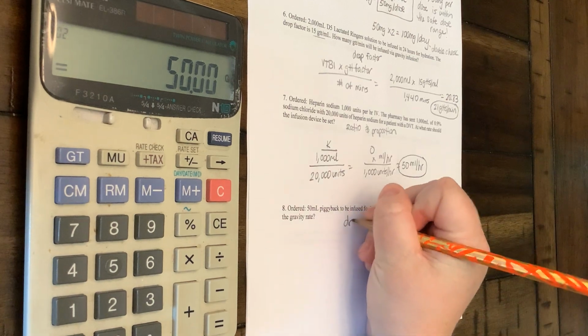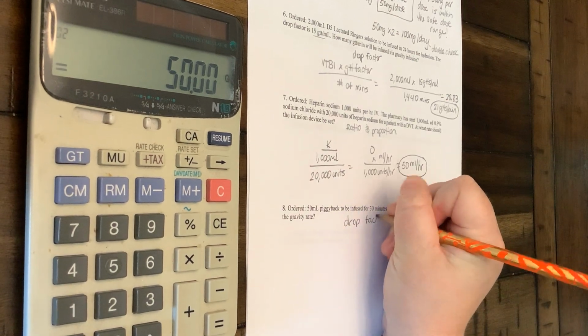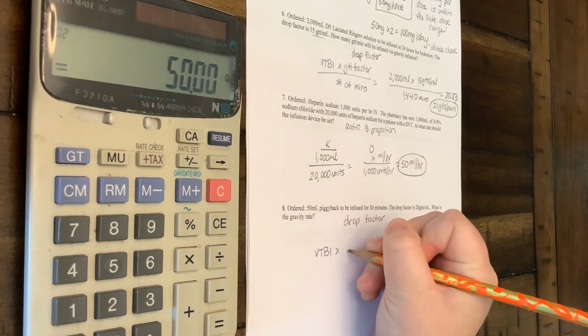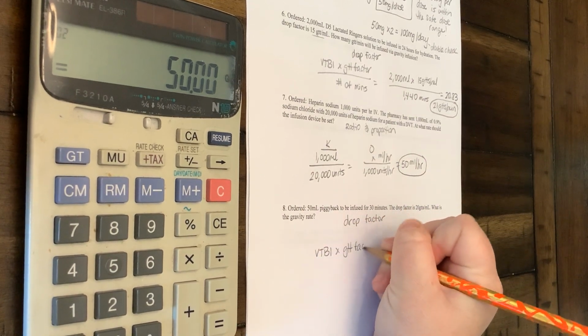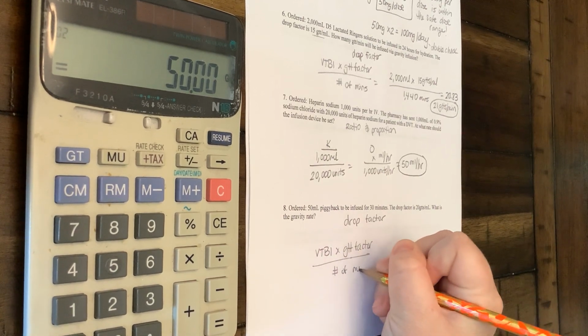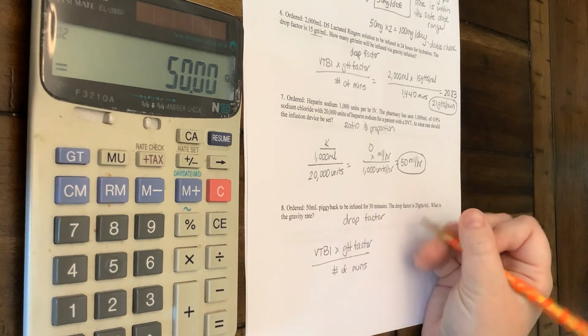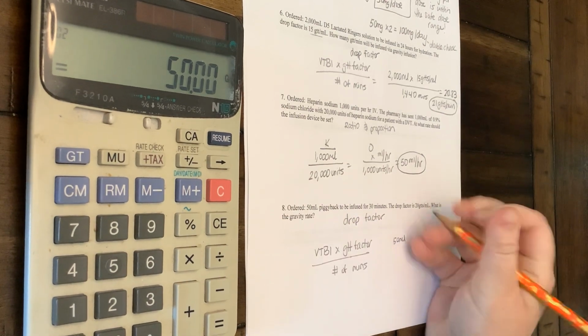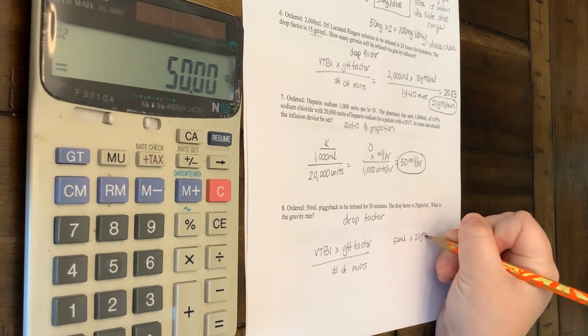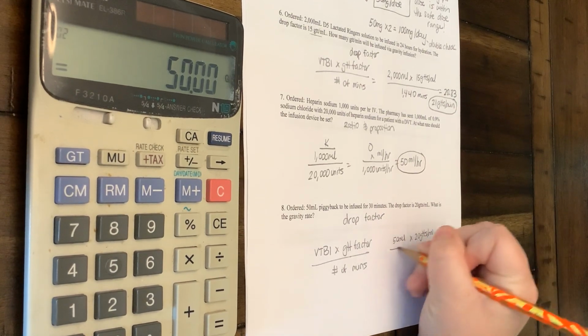So this is drop factor. These are always usually pretty easy to point out. Volume to be infused times drop factor over number of minutes. Volume to be infused is 50 milliliters. Drop factor is 20 drops per milliliter.